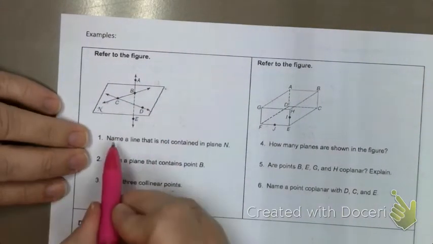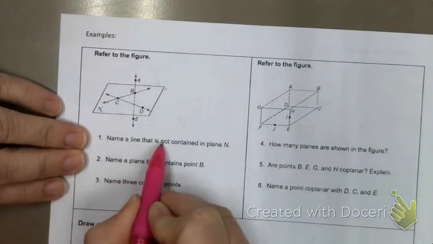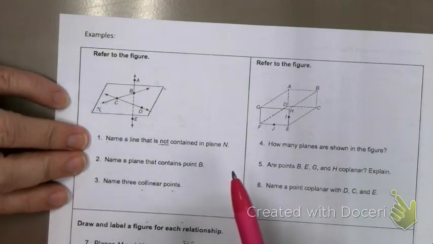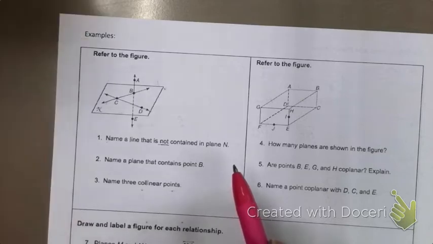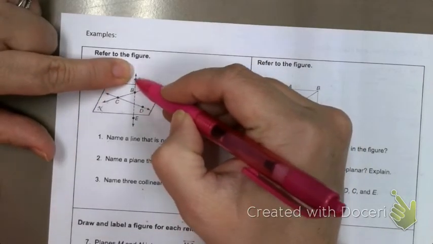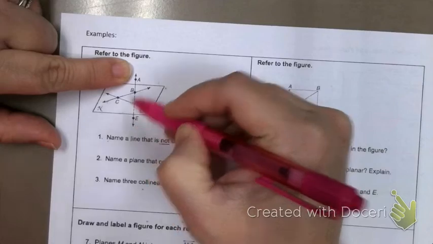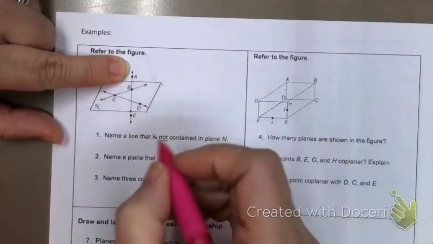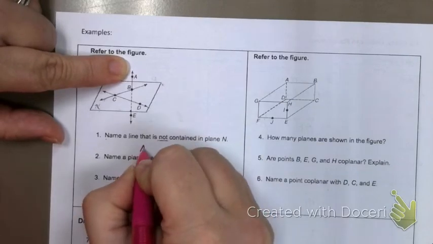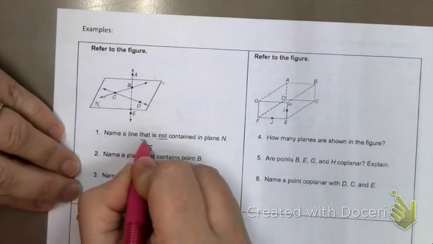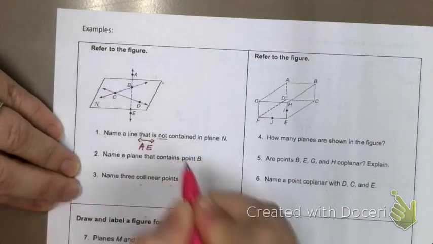So, name a line that is not contained in plane N. Well, we talked about 3 lines there, correct? Only one of them is not on the plane. It just crosses through it. What is that line? You could call it line AB, you could call it BE, you could call it AE. Any of those would be ways of describing that line right there. So, how do I label it? Well, I pick my 2 letters. I'm going to call it AE just to be difficult. And then I put my line symbol on top.